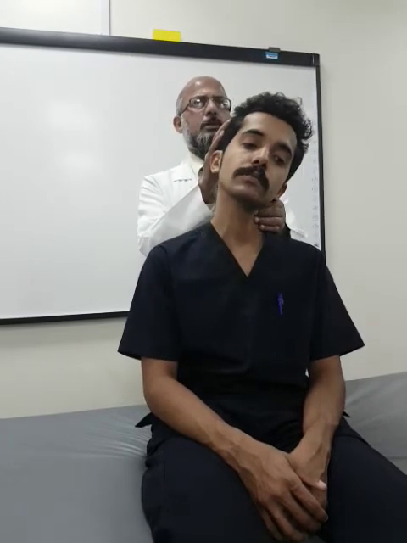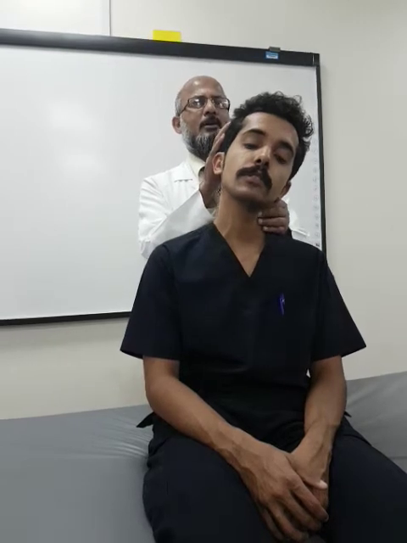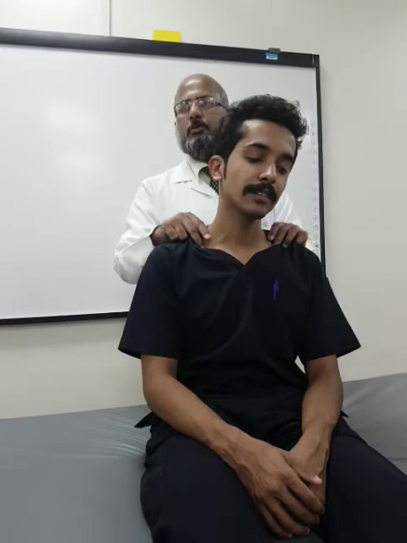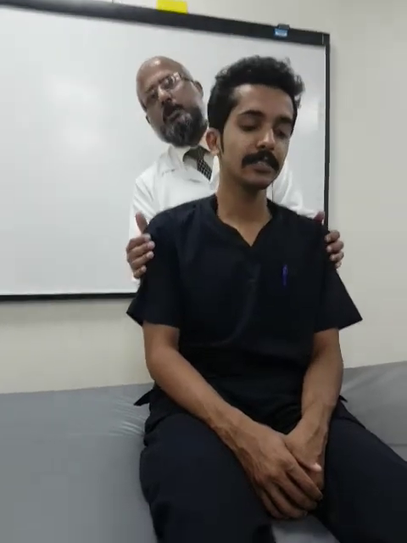Where is your lymph node? And this is the left supraclavicular, right supraclavicular. You can ask the patient to shrug his shoulder, turn his face to one side, relax him, and do it. Lie down.